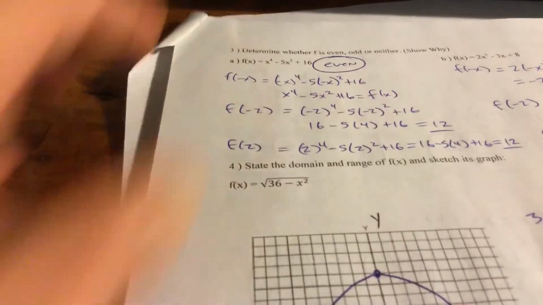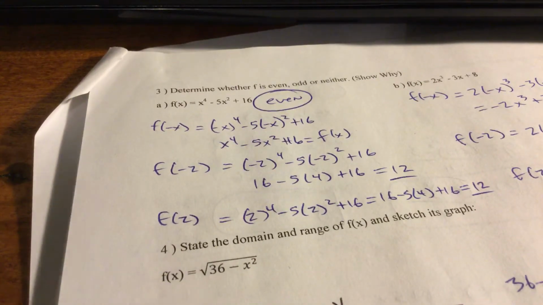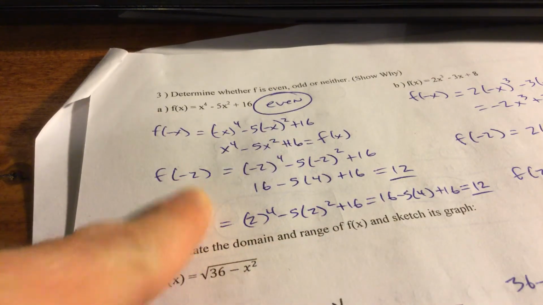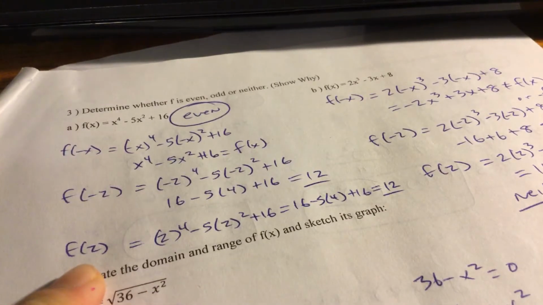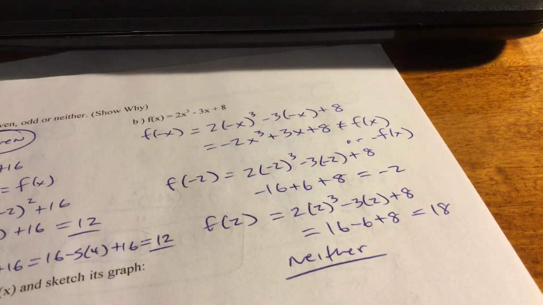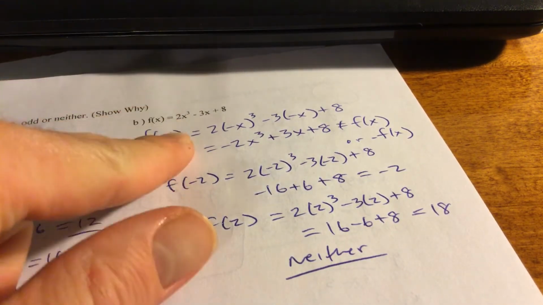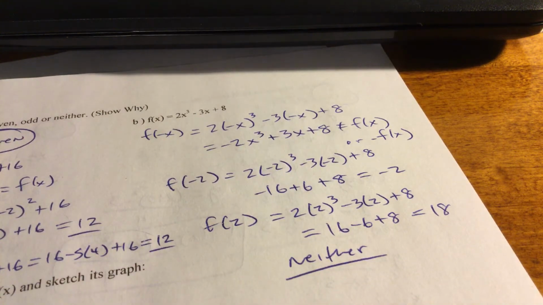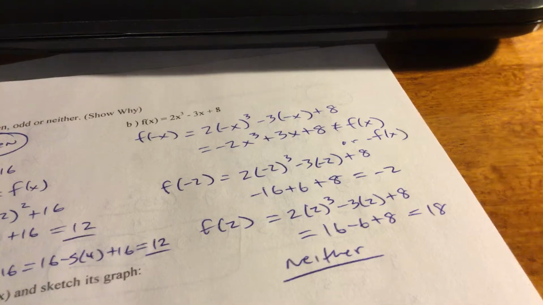All right, moving on here. Determine whether it's even, odd, or neither. Again, that's the proper definition. I'll let you plug in -2, +2. Notice how your answers are the same. It's even. On here, it is neither by the proper definition. If I plug in -2 and +2, I don't get the same answer. I don't get opposites, so it's neither.